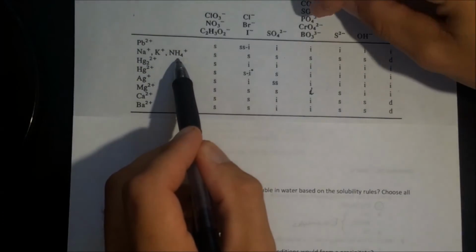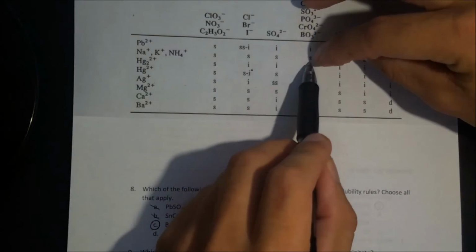And barium nitrate, well, barium, and then we're going to combine it with nitrate. Barium nitrate is soluble. So barium nitrate is one of the ones that is soluble. And ammonium phosphate, here's ammonium, and we're going to come down here with the phosphate. And lo and behold, ammonium phosphate is also soluble. So the answer for number 8 is C and D.